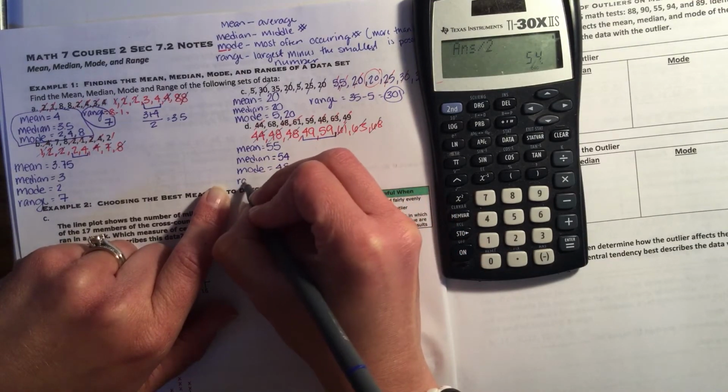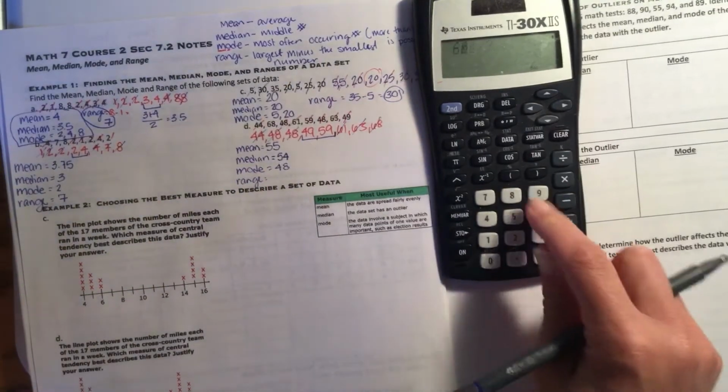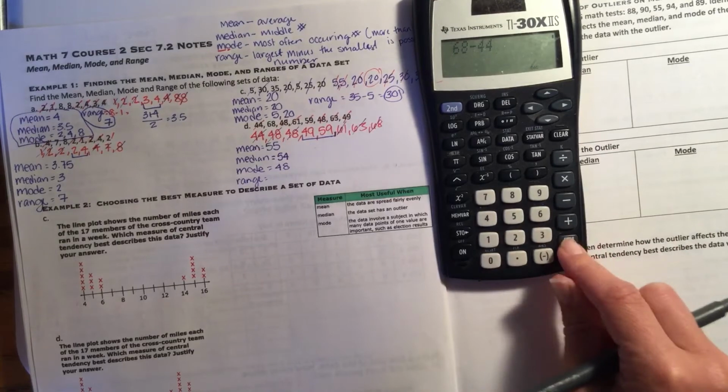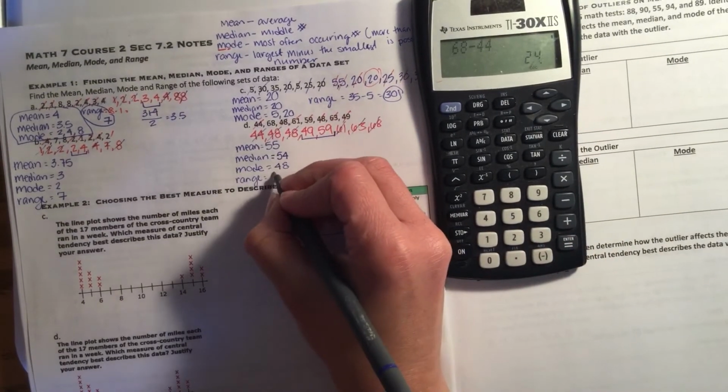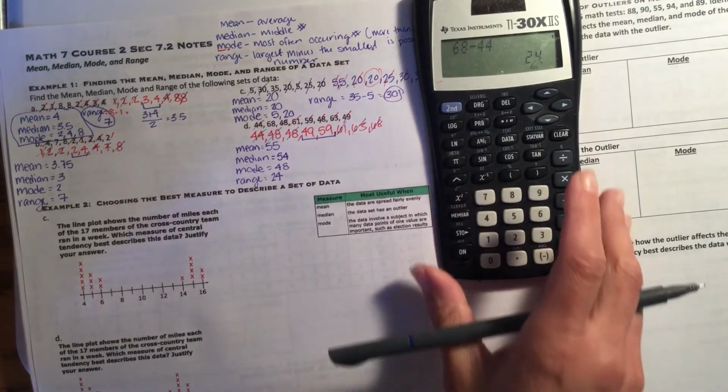And then our last one, our range, and this shows how wide of a range your data was. 68 minus 44, which gives us 24. Had quite a big range on that one. So did the other one, 30 and 24.